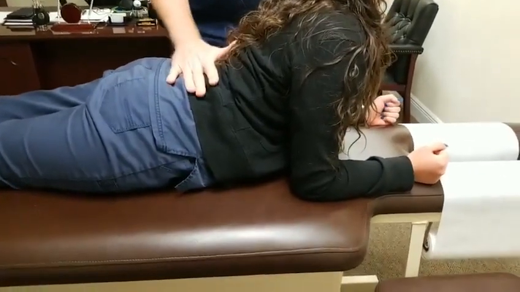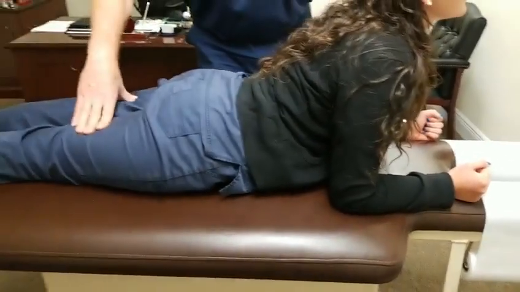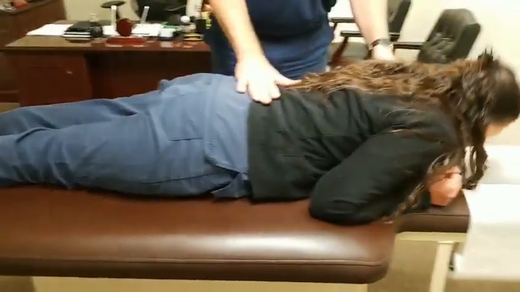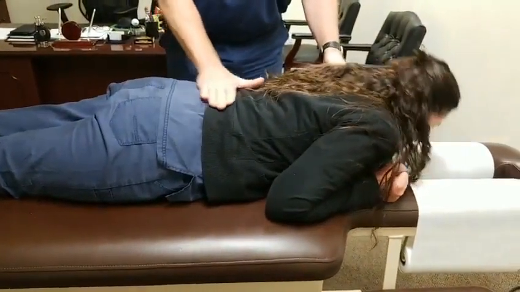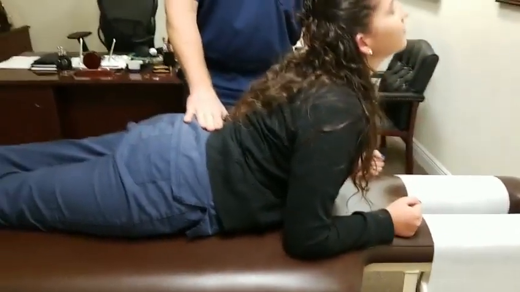So there she is, she's arched. Again, no tension, no tension, no tension. Everything is relaxed. She's feeling that good arch in the lower back. And again, she's still getting some good benefit here, even though she's not able to extend her arms.